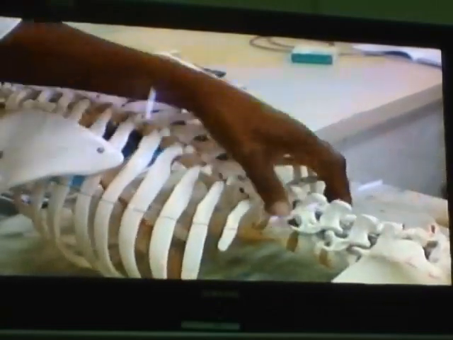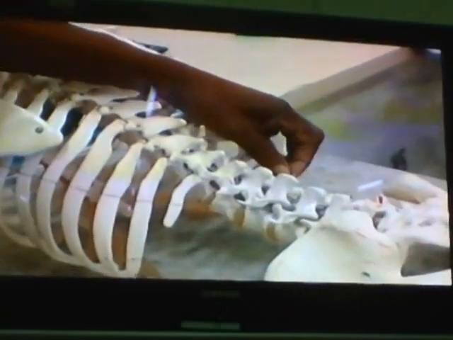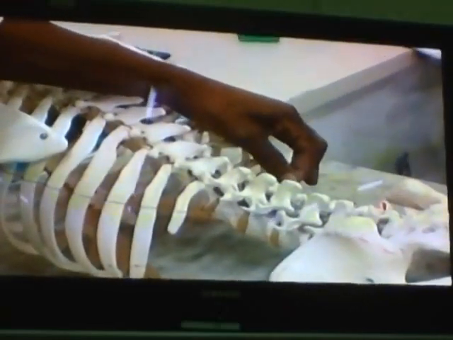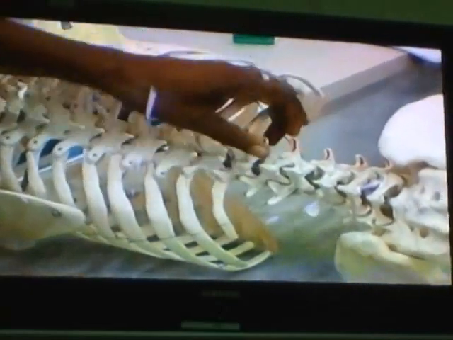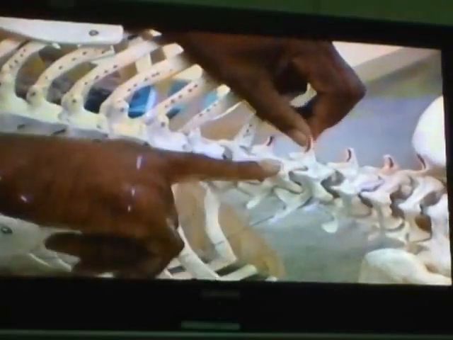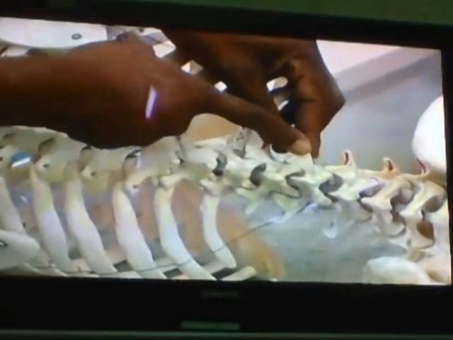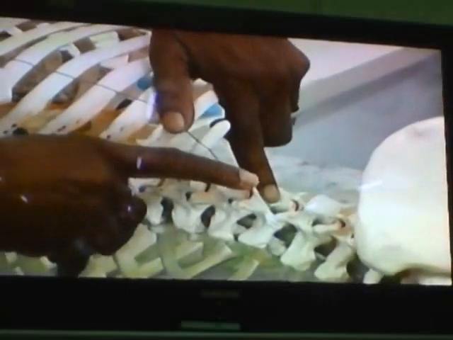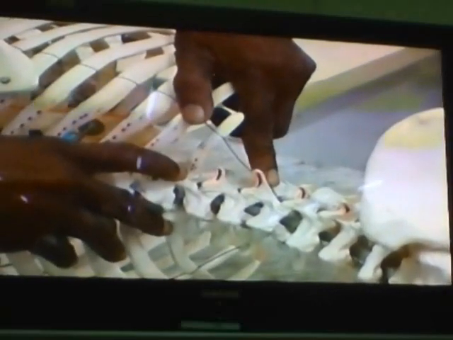There is going to be a posterior layer or posterior lamella that has an attachment to the spinous process, and then there's going to be a middle layer attached to the transverse process, and there's going to be an anterior layer that is attached to the anterior part of the transverse process.